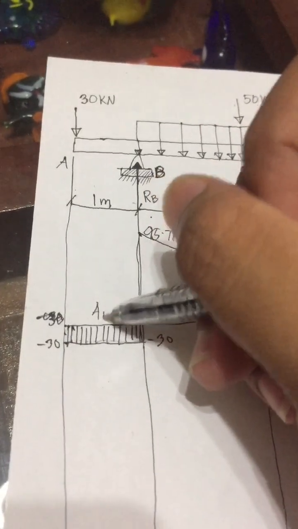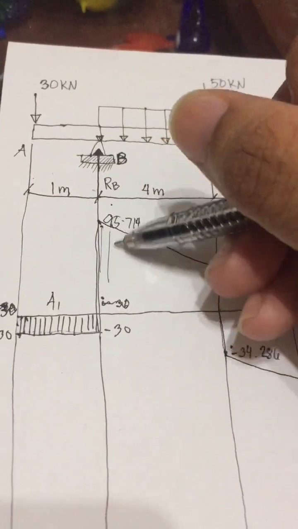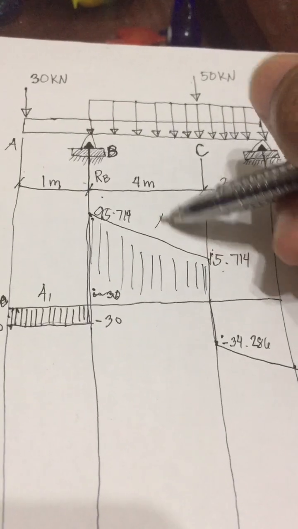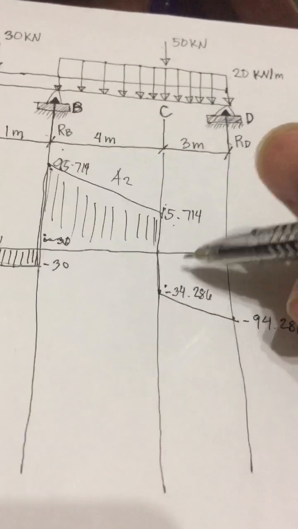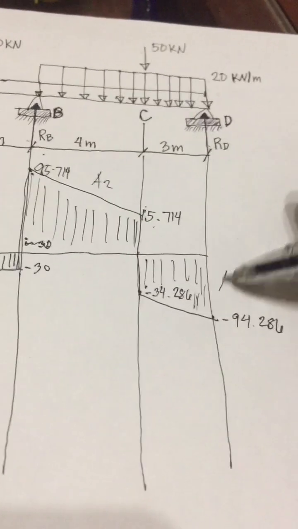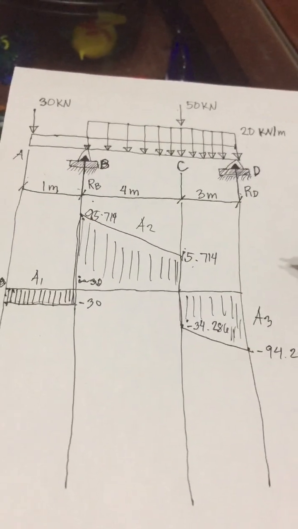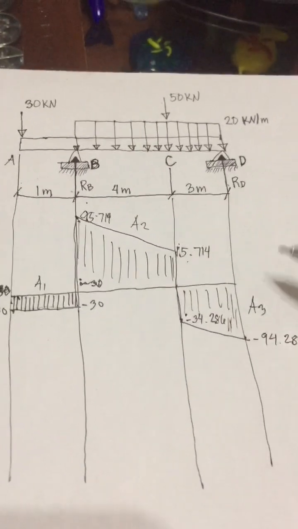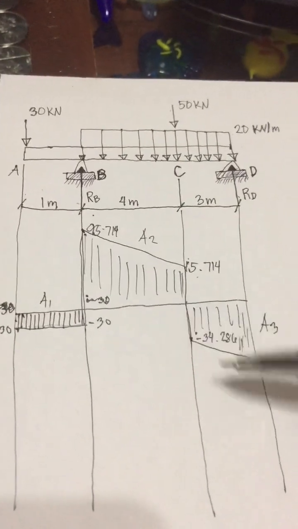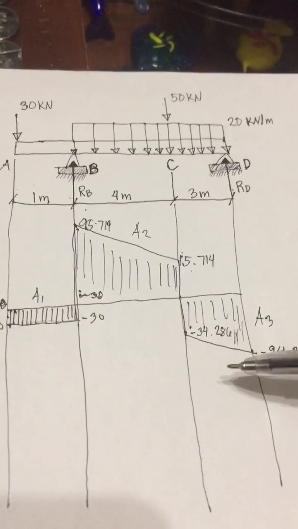So we have area 1, then we need to shade this part. This is our area 2, then shade this part, and you can get our area 3 for our shear load. So these areas 1, 2, and 3 are very useful in getting our moment diagram. So let's see in the next video.